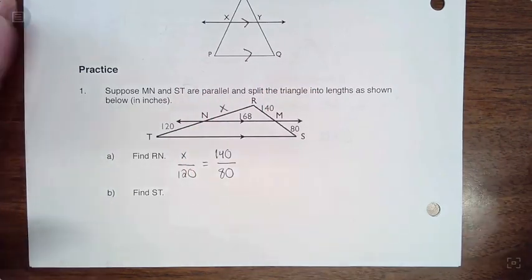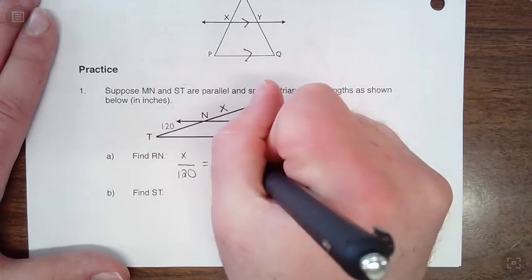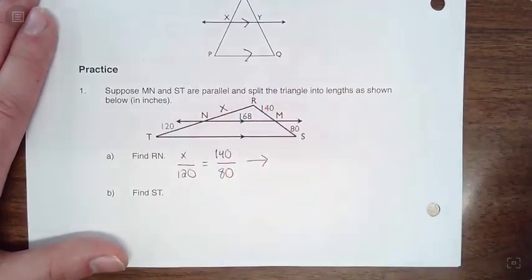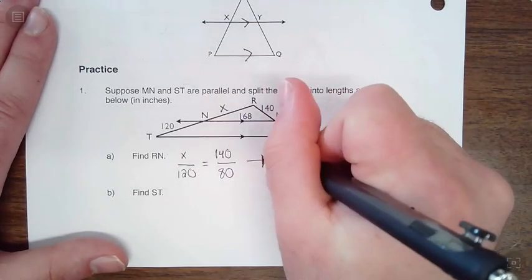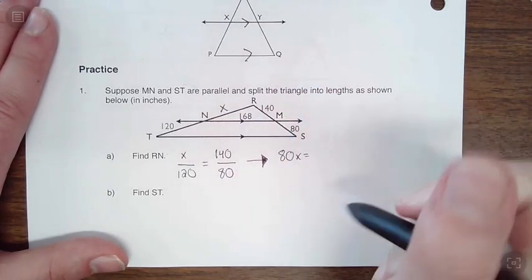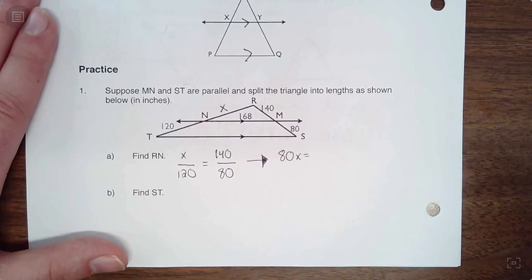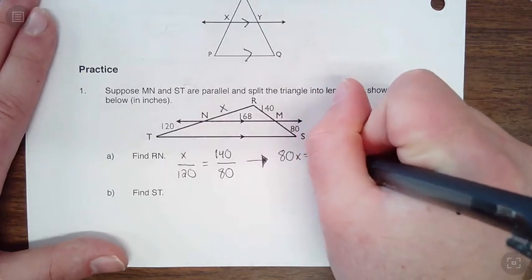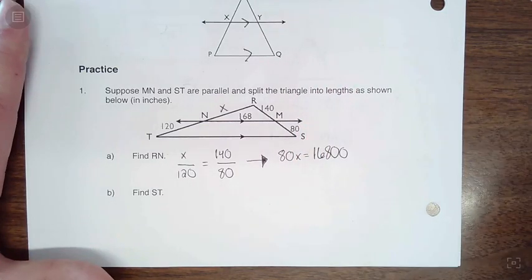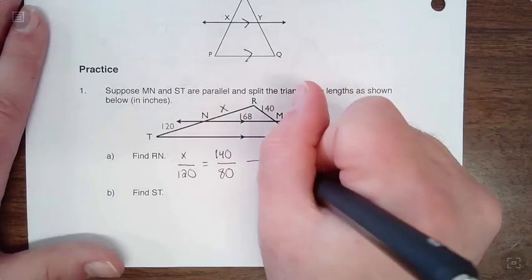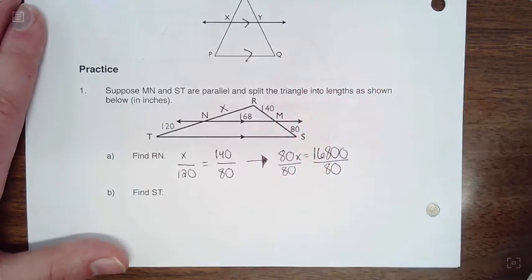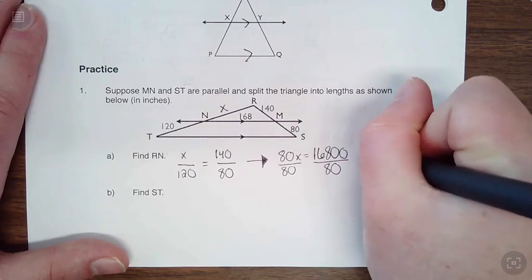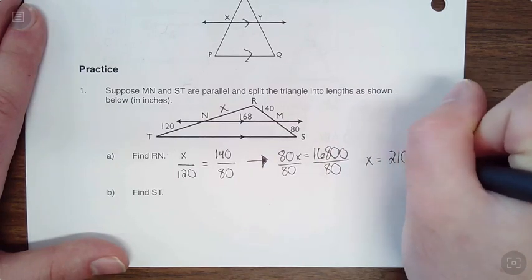And then if we want to solve this, we solve this the same way that we solve all of our proportions, which is going to be to cross multiply. So I'm going to multiply x times 80. That gives me 80x. That is going to equal 120 times 140, which you can do real quick on a calculator, but it is 16,800. Then we go ahead and divide by the 80 on both sides. And we get an answer here for x of 210.